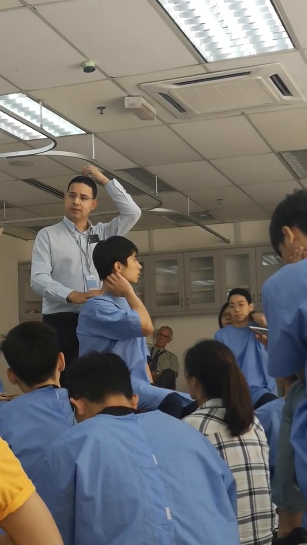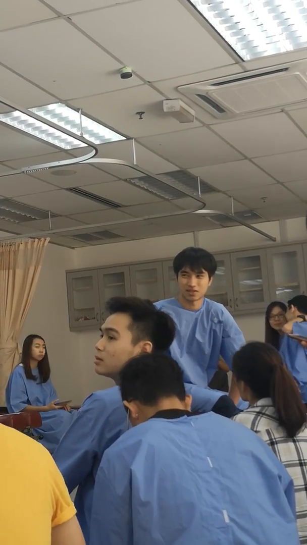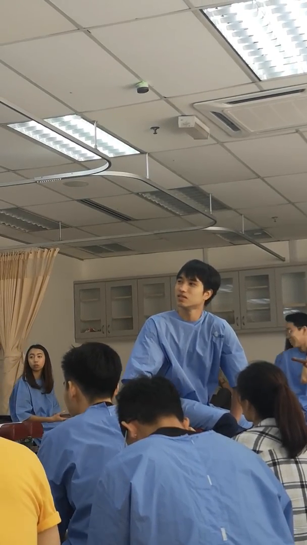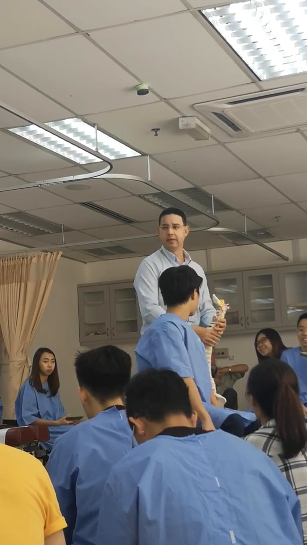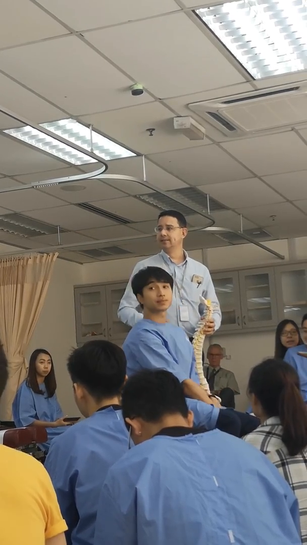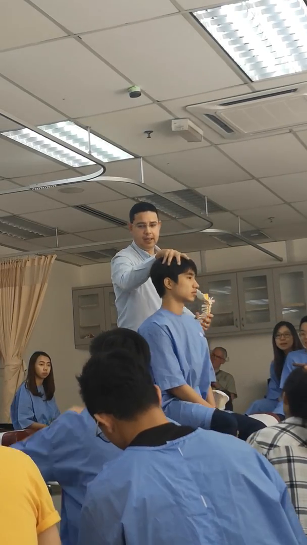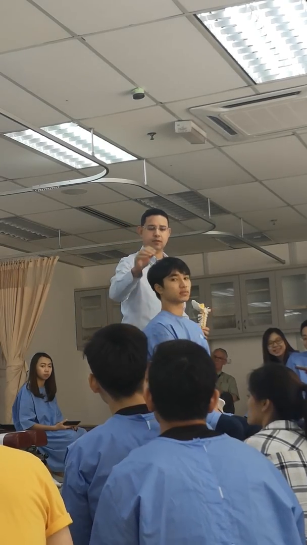We have a skeleton for demonstrating movement. There's one. So you guys should make use of these props over here. Can you guys see the skeleton from the back there? Okay. So for the first action, you can join me over here.